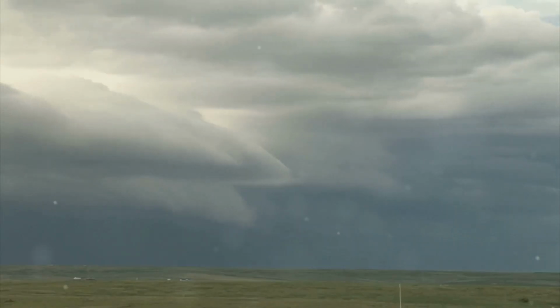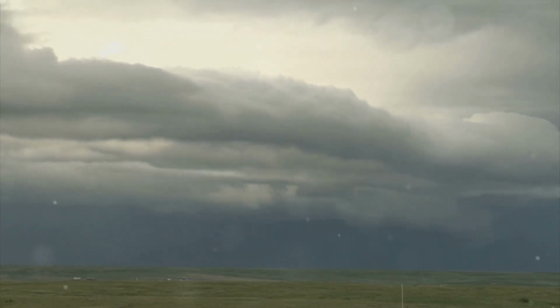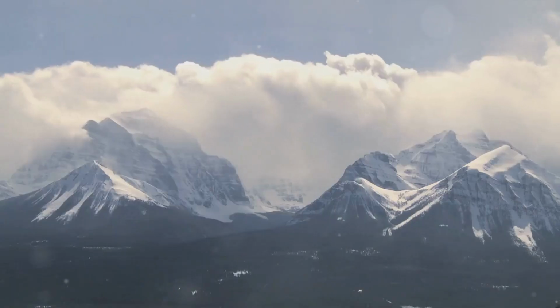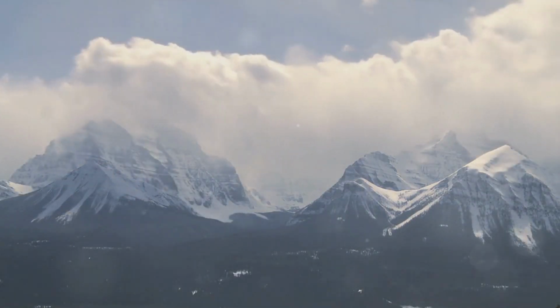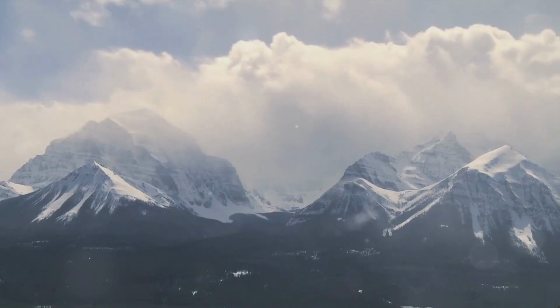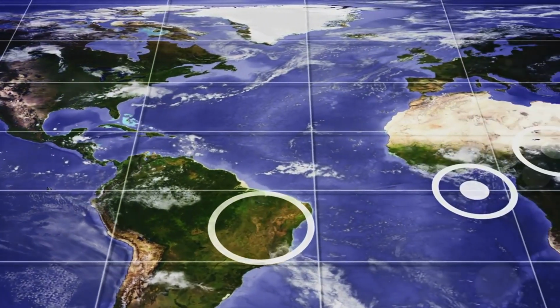But let's not forget the central part of the United States, where the Rocky Mountains lee side also sees a fair share of multi-vortex tornadoes. The unique topography here can cause drastic changes in wind direction and speed, leading to the formation of these complex twisters. So those are the hotspots for multi-vortex tornadoes.